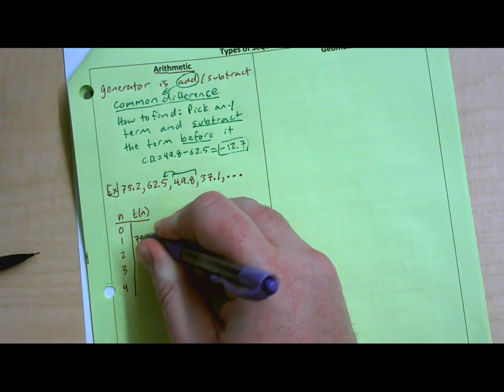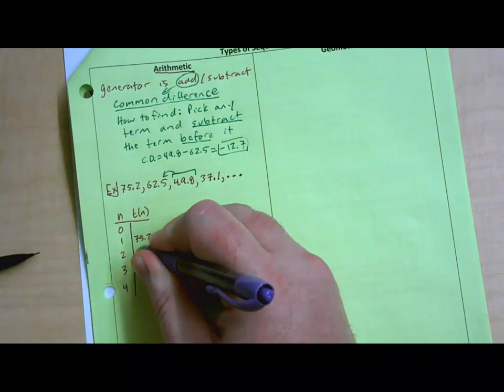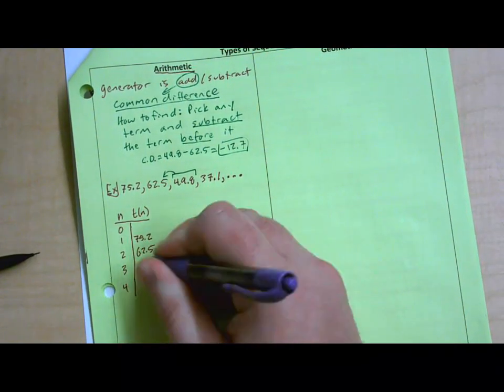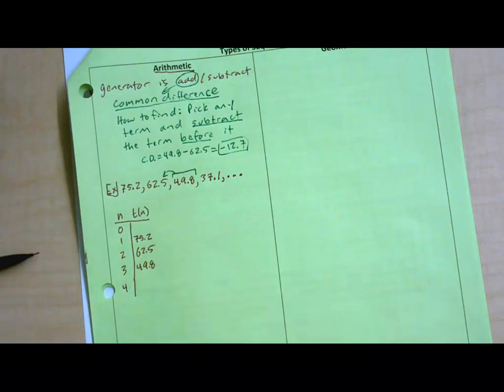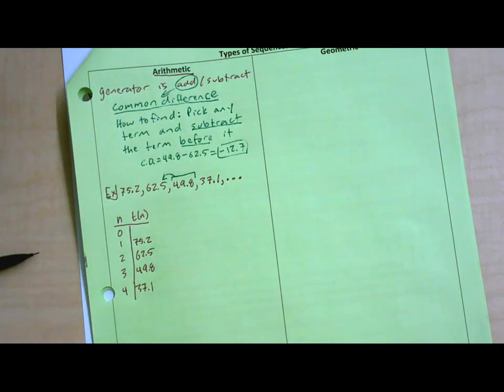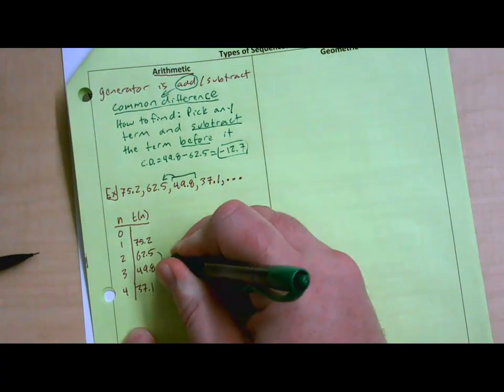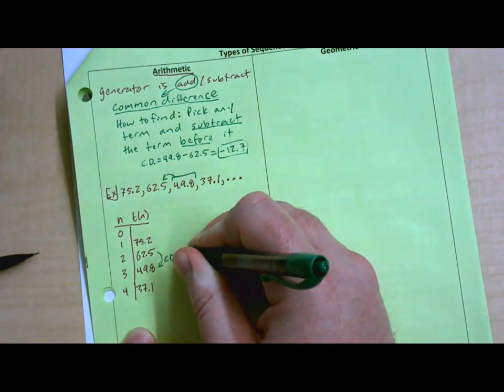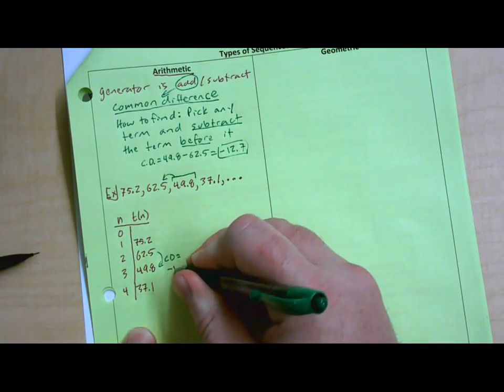So 75.2 would go here. 62.5 is the second term. 49.8 is the third term. 37.1 is the fourth term. We've already figured out that our common difference is negative 12.7.